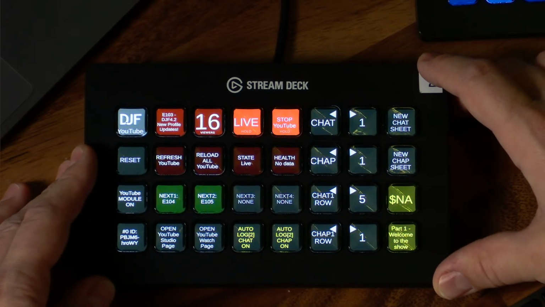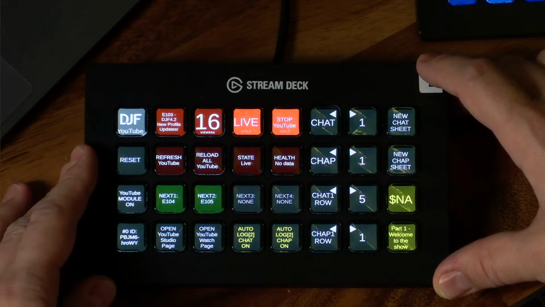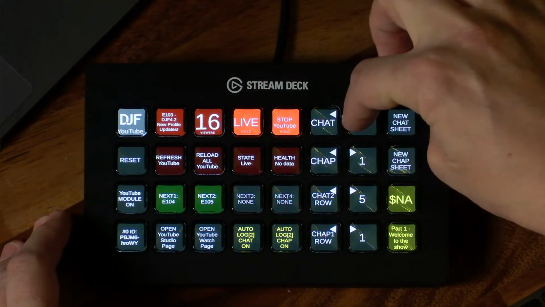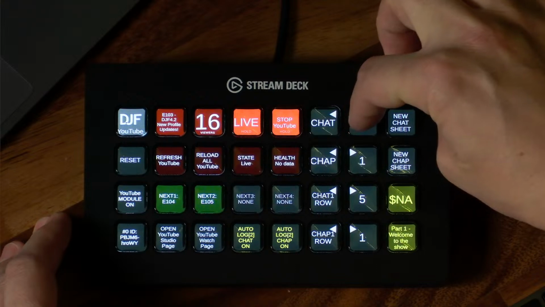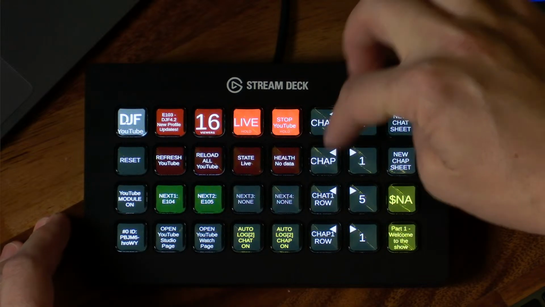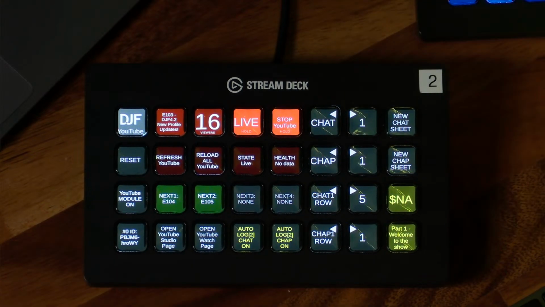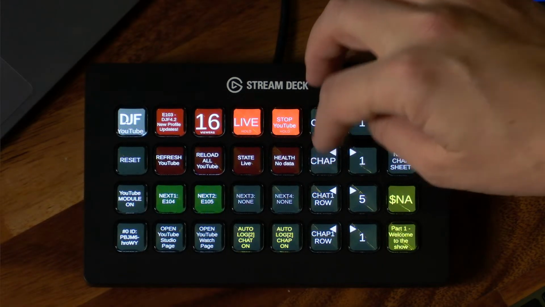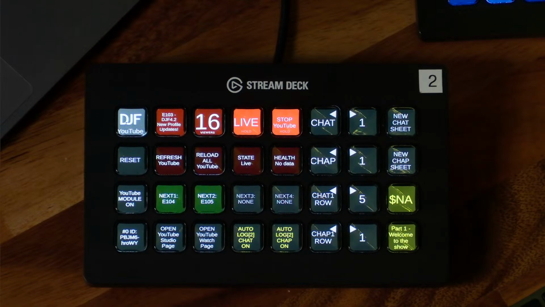So similar to the log, we can choose a spreadsheet to have for chat and chapters. They're called chat and chapter, but there's also a 1 in front of them. If I jump over to, so we want to look at inserting a live chat, and we start by doing that in a spreadsheet.